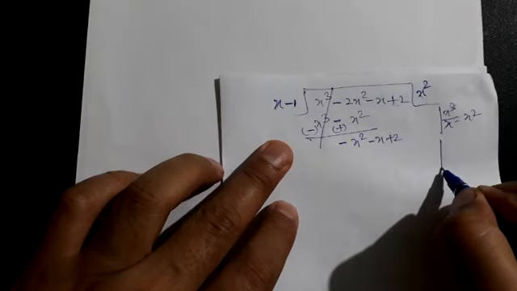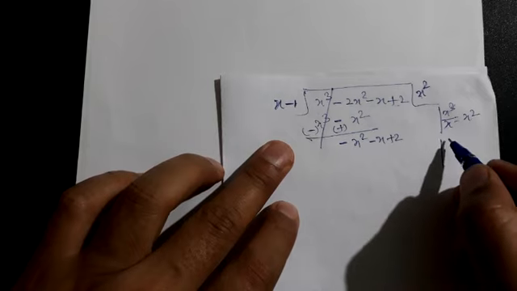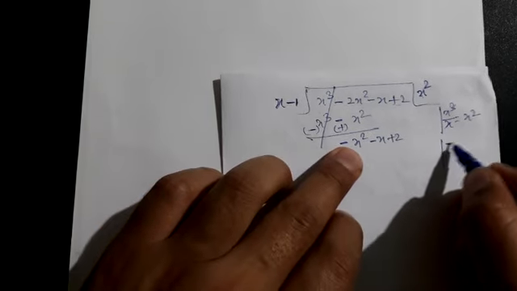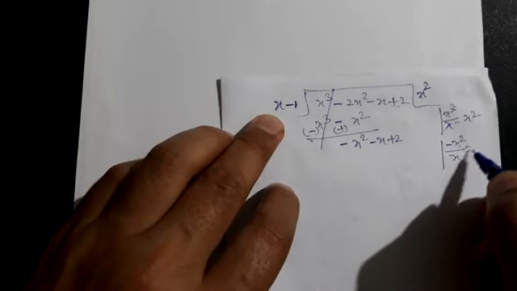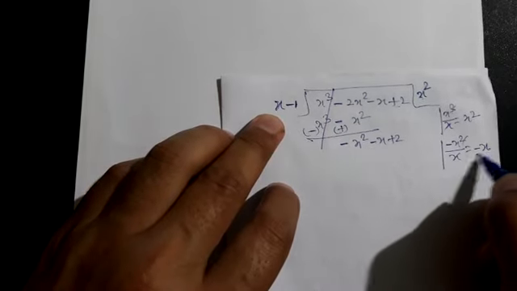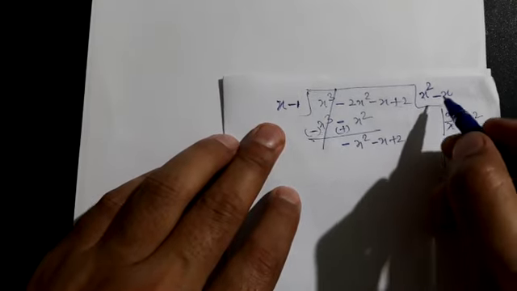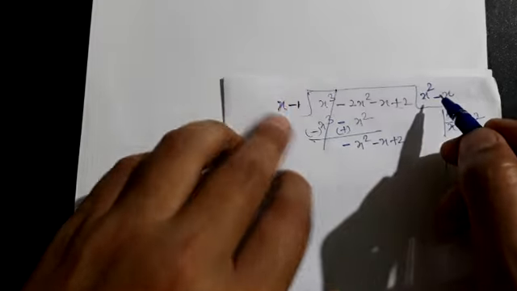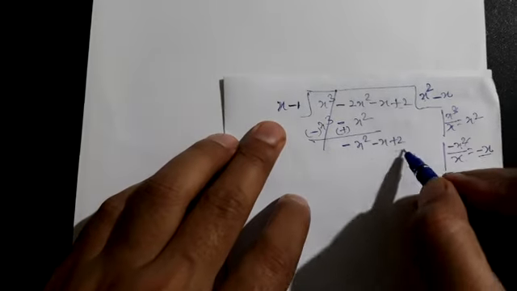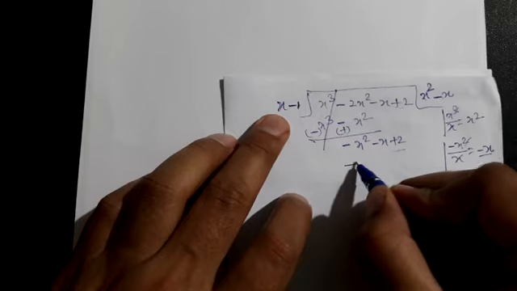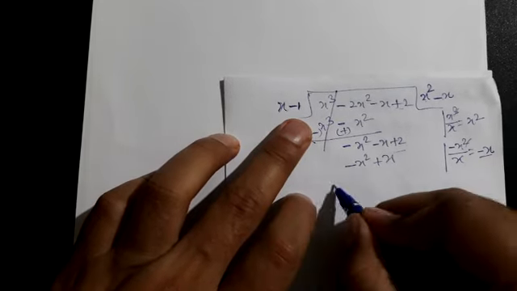Now we have to find the second term of our quotient. For that we divide the first term of our remainder by the first term of our divisor, and we get minus x. This minus x is the second term of our quotient. Now we multiply this minus x with the divisor and write the product here: minus x into x is minus x square, and minus x into minus 1 is plus x.